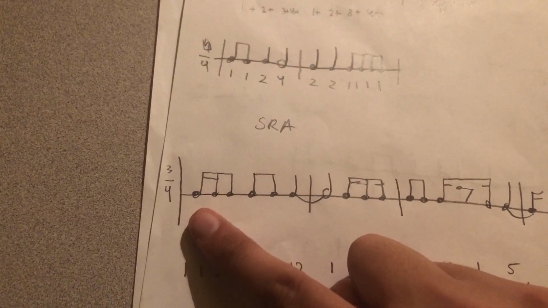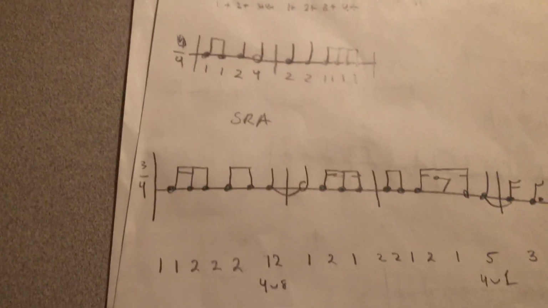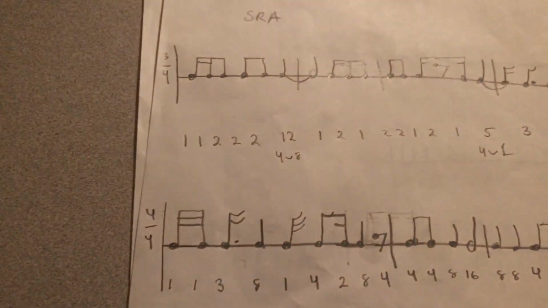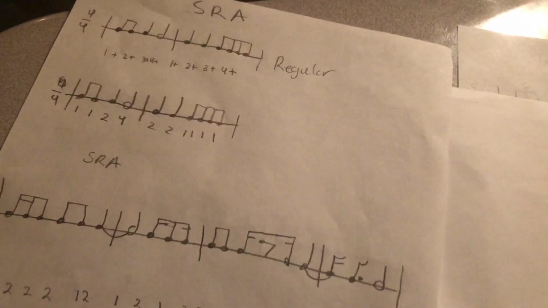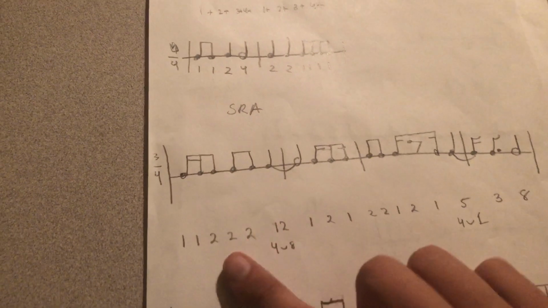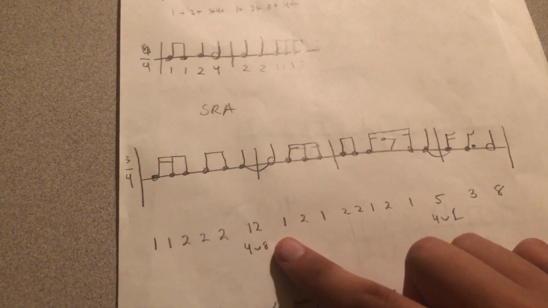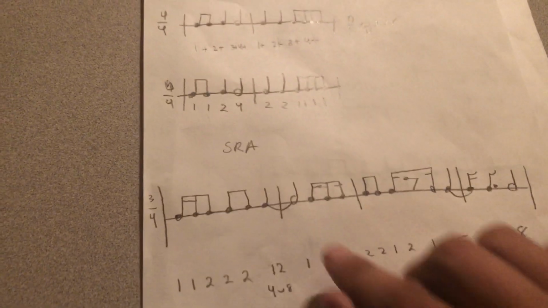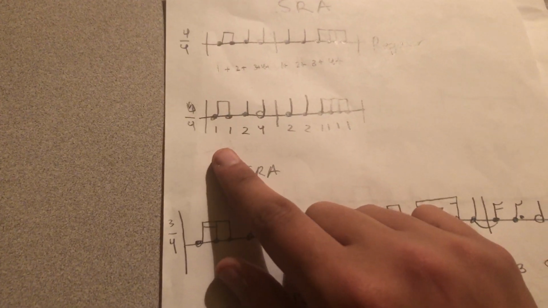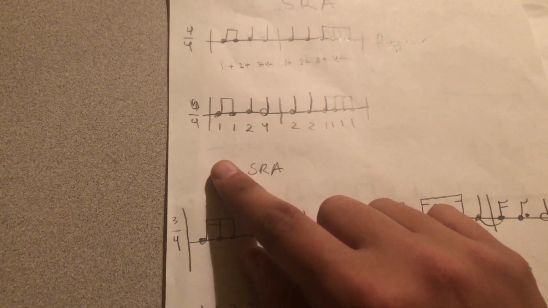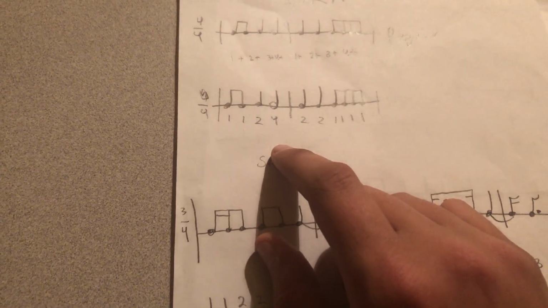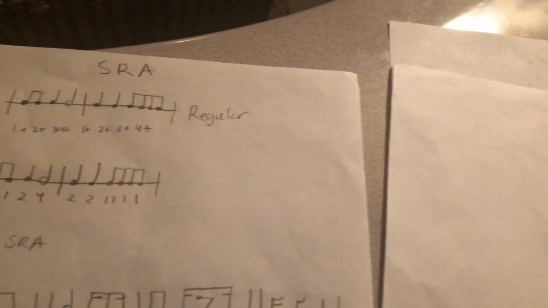So let's just go back here. 3/4: there are 3 quarter notes in our measure. 4/4: 4 quarter notes in our measure. Now, if you remember from this, each measure here added up to 12. Each measure here added up to 12. Each measure here added up to 8. Yes, 8. How does that work?